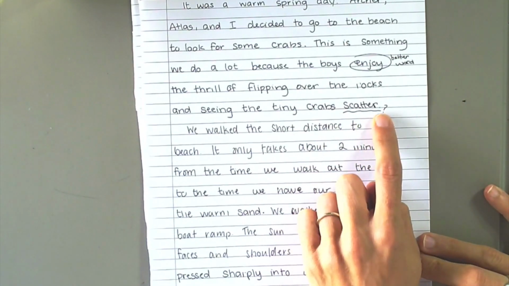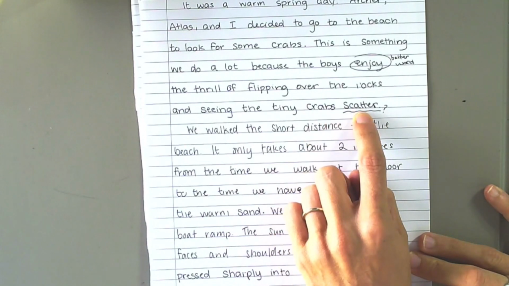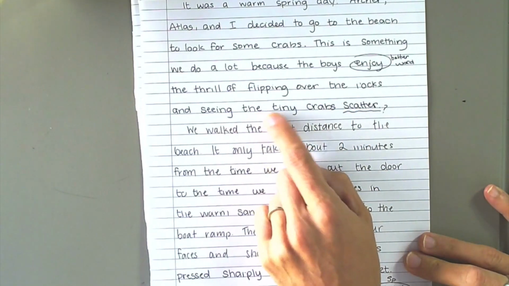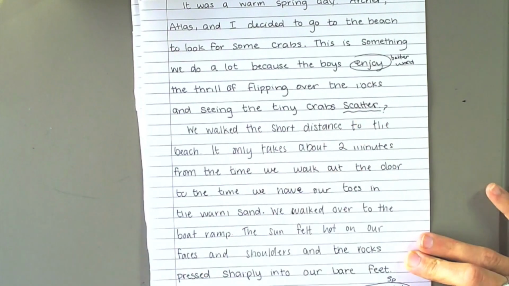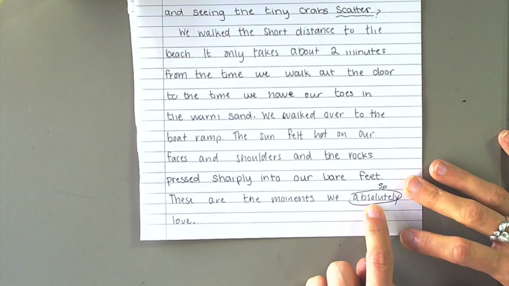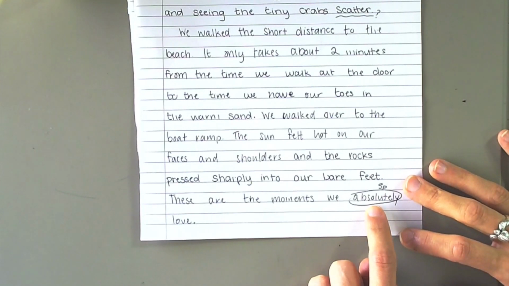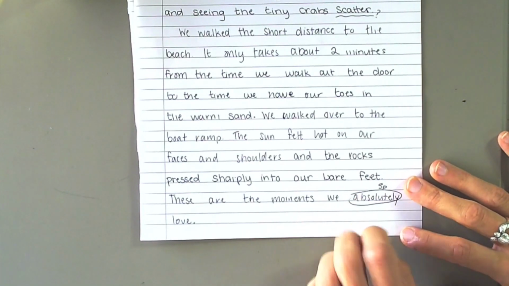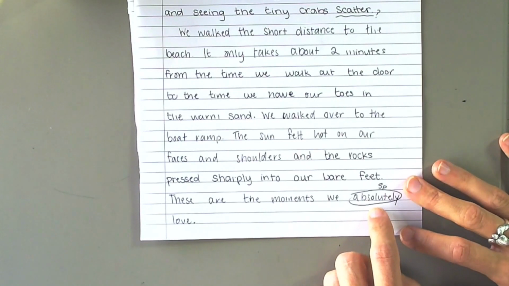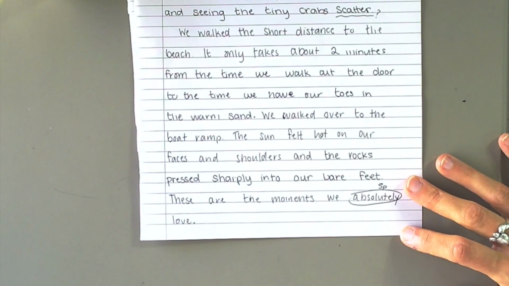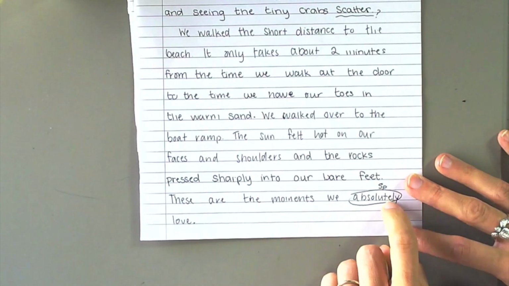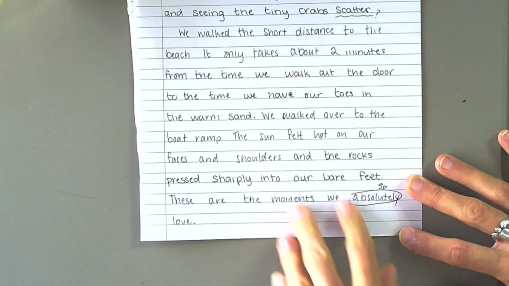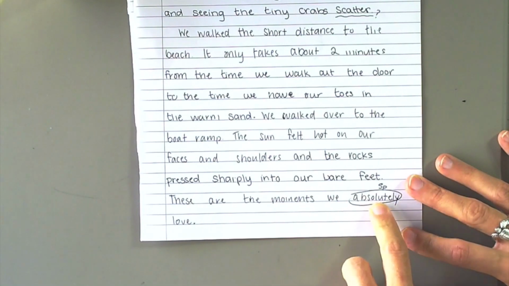Here's another thing where I wasn't really sure about this word, so I said seeing this tiny crab scatter, so I underlined it and put a question mark. I might want to find a better word for that too. Down here I wrote the word absolutely, but I wasn't absolutely sure that I spelled it right. So instead of stopping and sounding it out and doing all those things that take some time, I just circled it and put SP. That's my code for check this spelling. So then after I'm done with my flash draft and I go back to revise and edit, I'm going to look at this word and make sure it's spelled correctly.